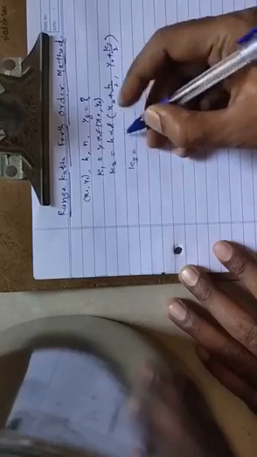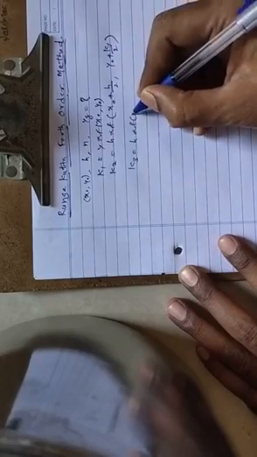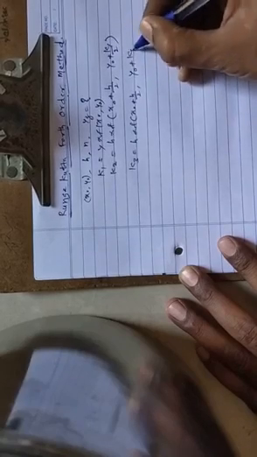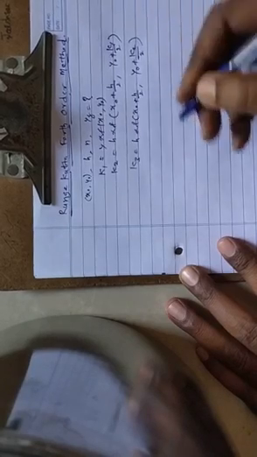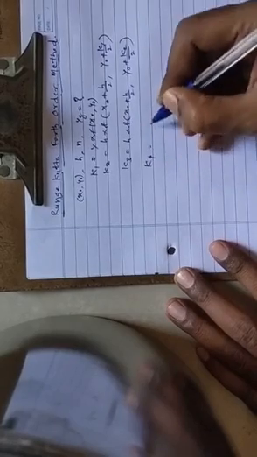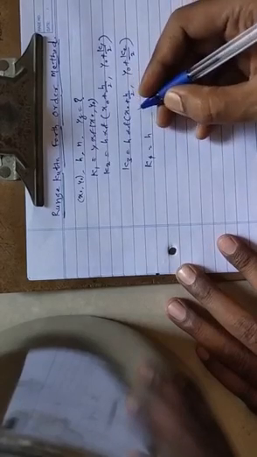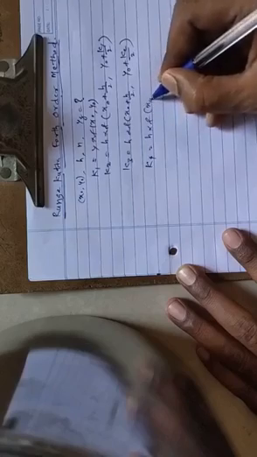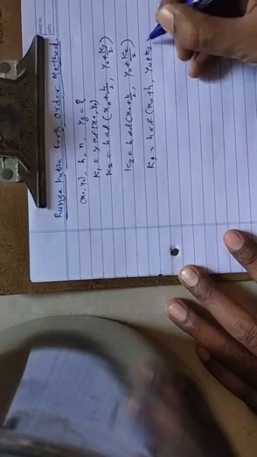Next for K3, h into f of x0 plus h by 2, and y0 plus k2 by 2. And for calculating K4, we have to use the formula h into f of x0 plus h and y0 plus k3.